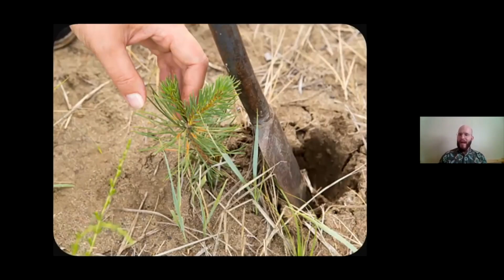But we can combat this forest regeneration failure with a simple tool: tree planting. In some places we recognize this problem and plant trees to try to help the forest regenerate.